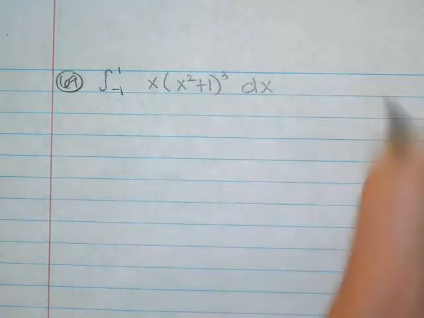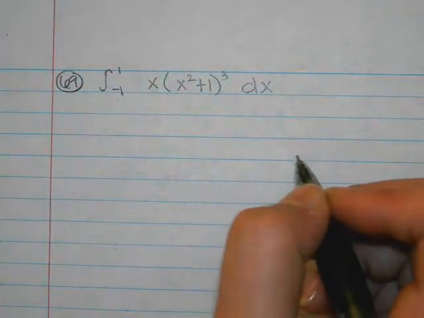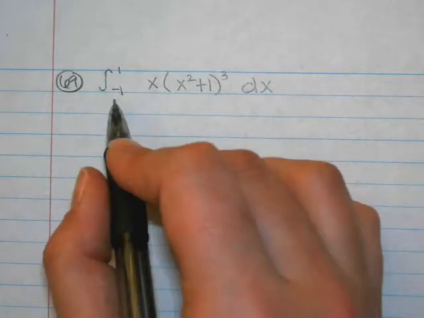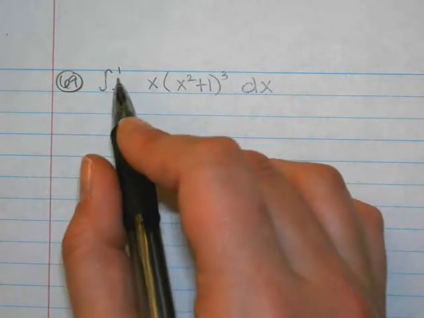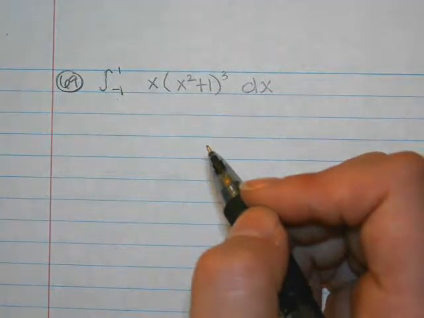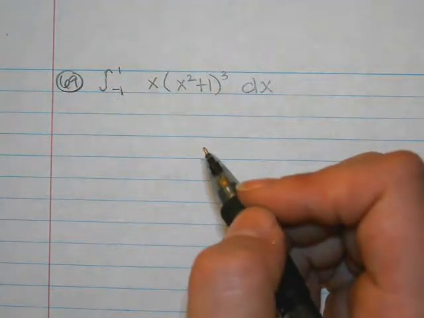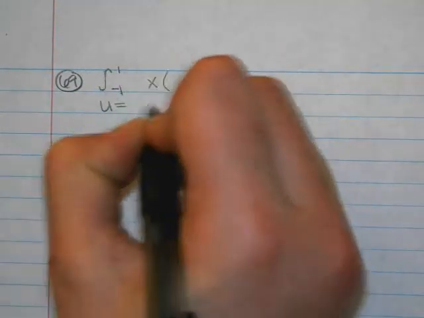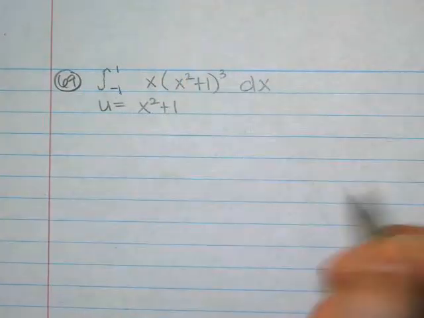Now this problem, when you do it, the U substitution should be pretty comfortable at this point because we've done some more difficult problems. The part that we're going to be concerned about is that interval from -1 to 1. That's the part we have to watch out for. Okay, so if we're just doing the U substitution part to get started, what's the U? X squared plus 1. Okay, U equals x squared plus 1.